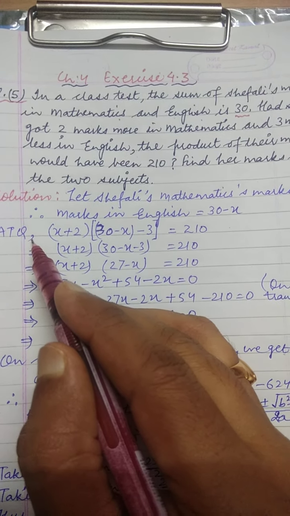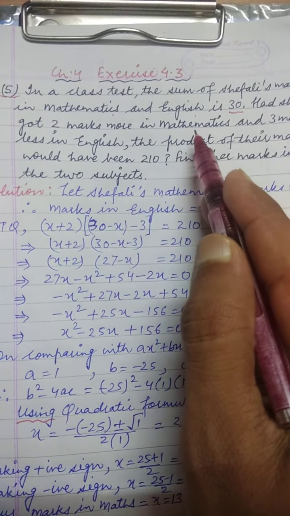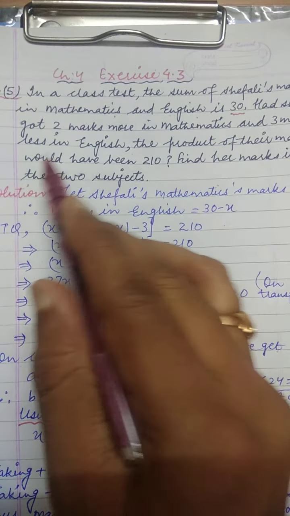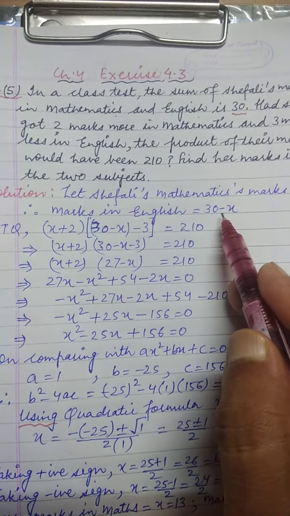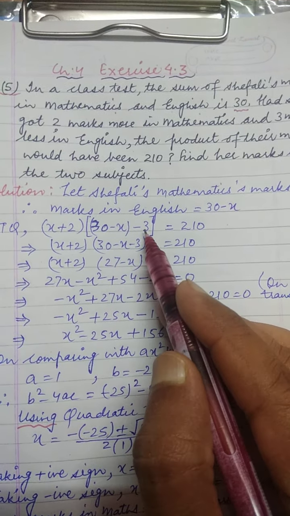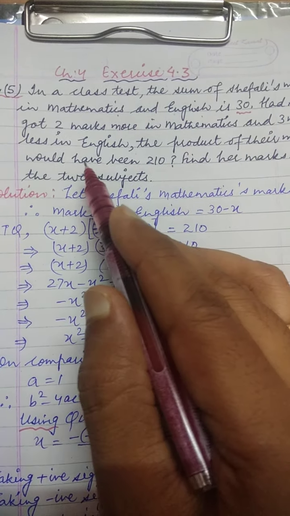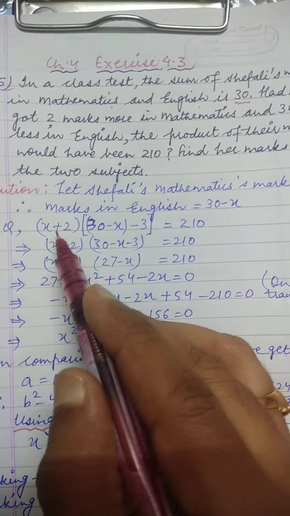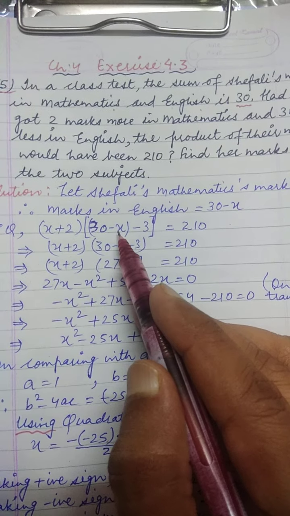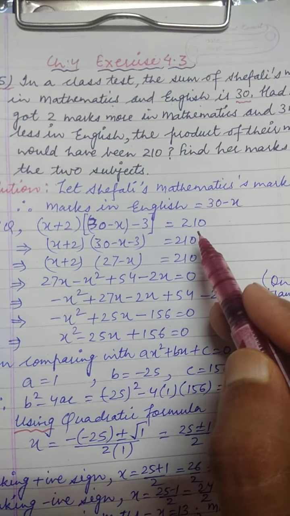Now according to the question, had she got 2 marks more in mathematics, that means x plus 2, and 3 marks less in English. In English she is getting 30 minus x, 3 less will be 30 minus x minus 3. And in the question it is given the product of their marks would have been 210. So this product, x plus 2 multiplied by 30 minus x minus 3, is equal to 210.